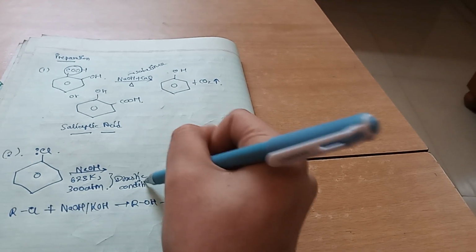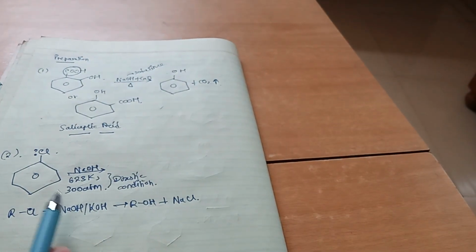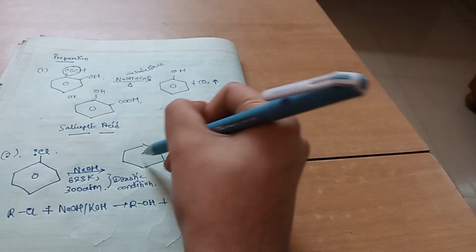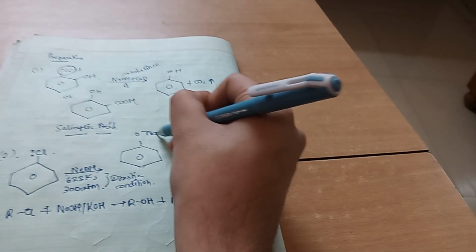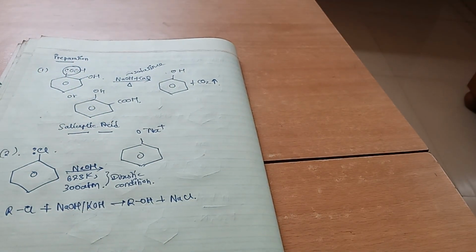Otherwise, the cleavage of the C-Cl bond won't take place in haloarenes. So we have used drastic conditions. So what we get is sodium phenoxide.